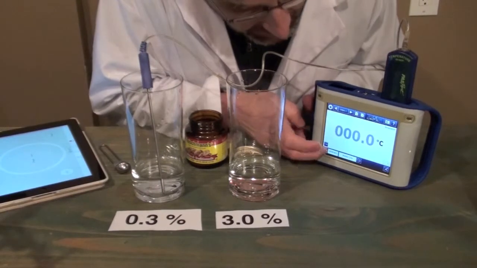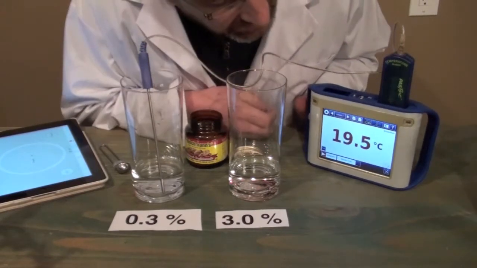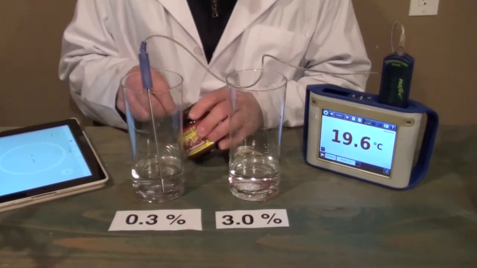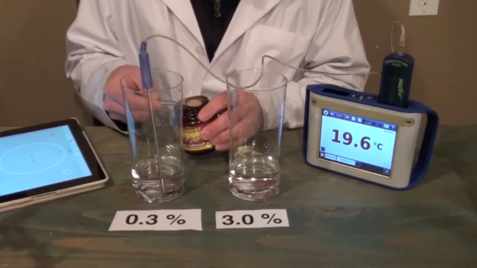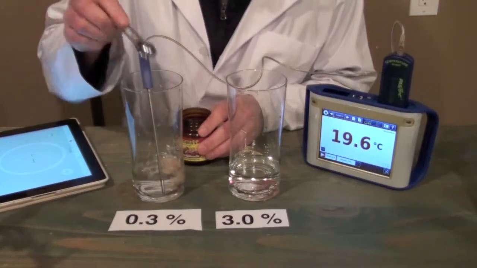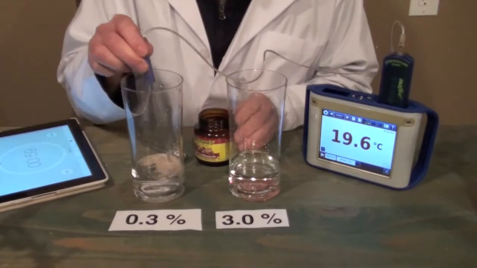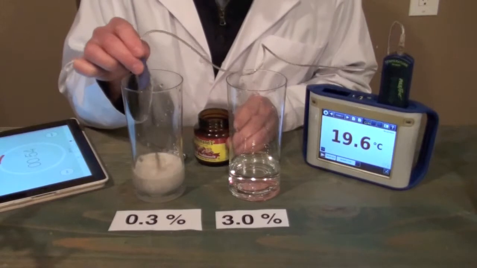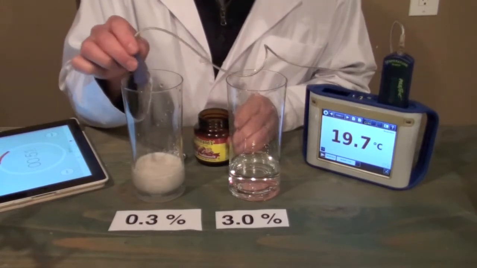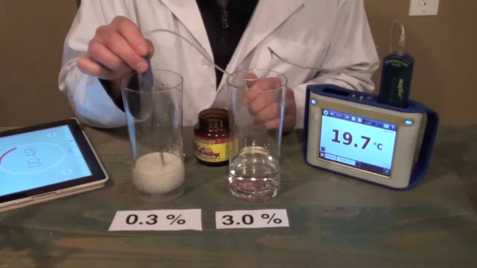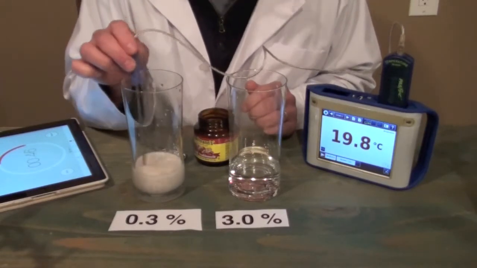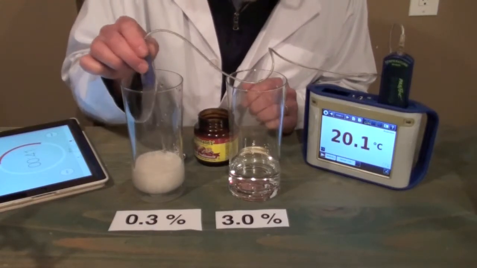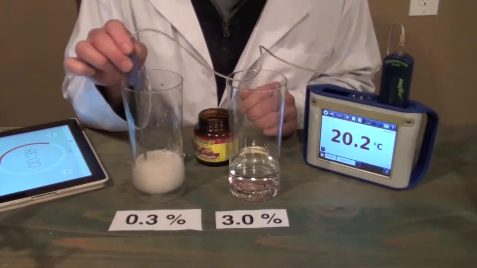And let's get this started. And we see that the temperature is 19.5 degrees. So we'll add our 2.5 milliliters of yeast, hit the timer, and then we will stir gently and see what happens. Well, if we look at our container closely, we'll see that there are some small bubbles forming inside. And after about 20 seconds, it looks like we have about a centimeter of bubbles in there.